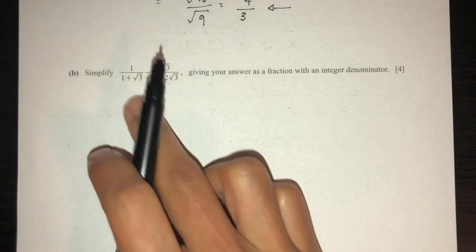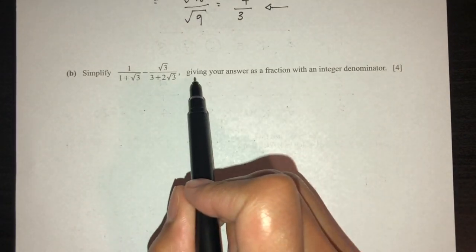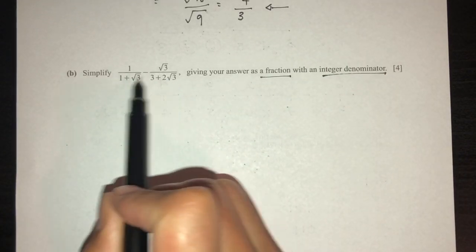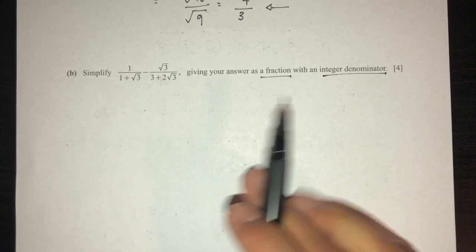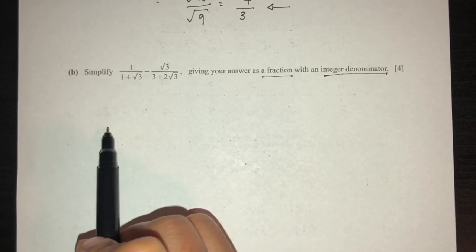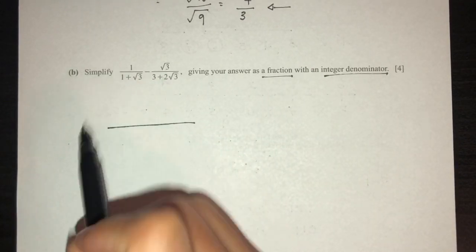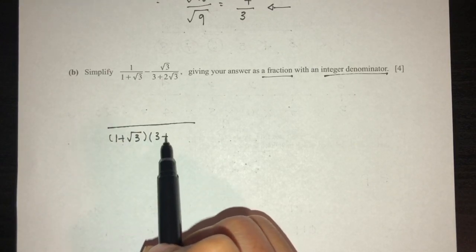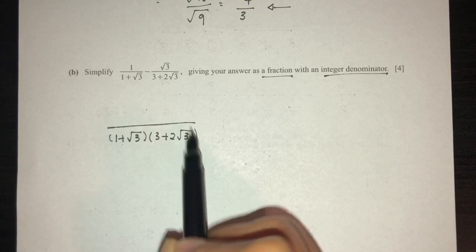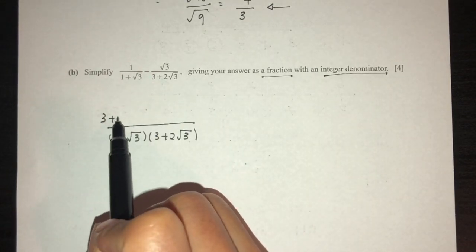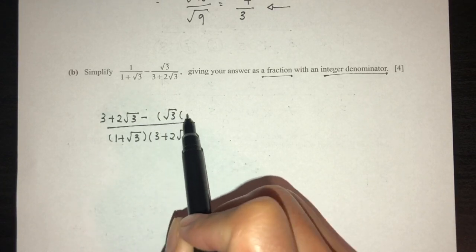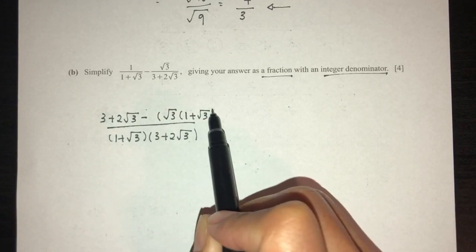Now for part B, we have to simplify this, giving your answer as a fraction with an integer denominator. So the first step, as you can see, it is two fractions with different denominators, so we have to find the LCM. In this case, the LCM is found by multiplying them by each other. And then we have to cross multiply. So this time this will be the same thing, and then minus root 3 times 1 plus root 3.